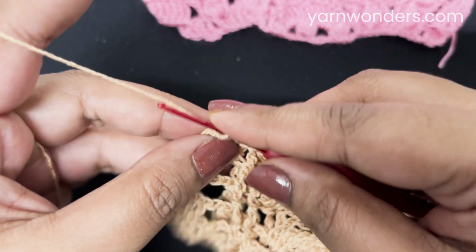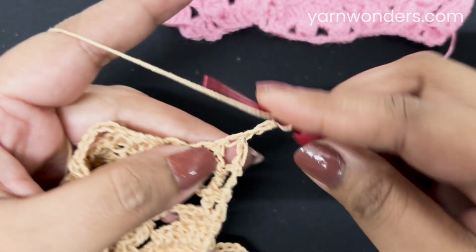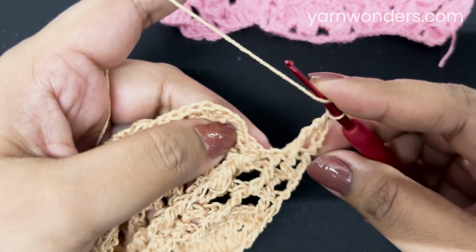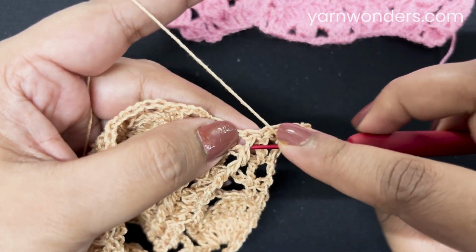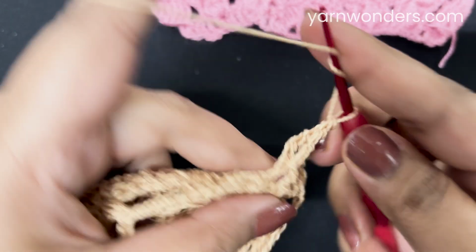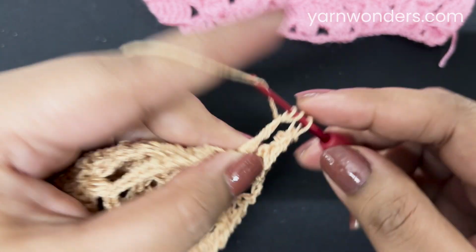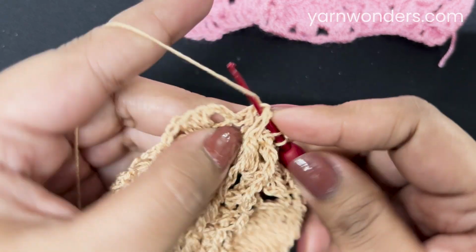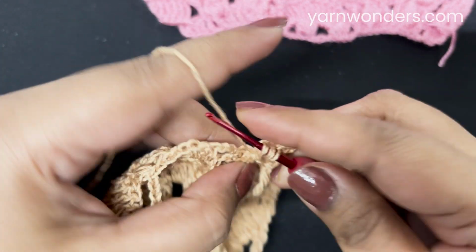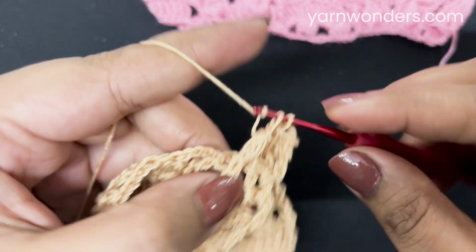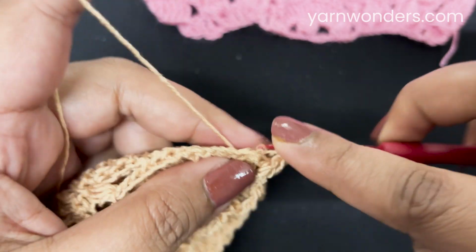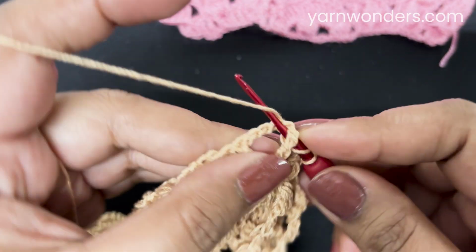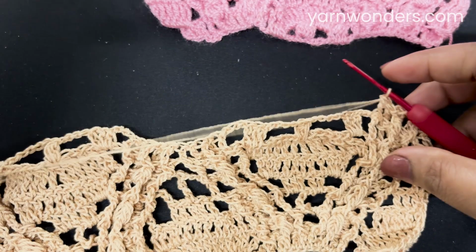Now for row number 8, chain 3, turn your work, make 1 triple crochet on top of the triple crochet, next triple crochet, chain 1, and start your group of 5 stitches with the front post, since this is an even row. Make your front post puff stitch.